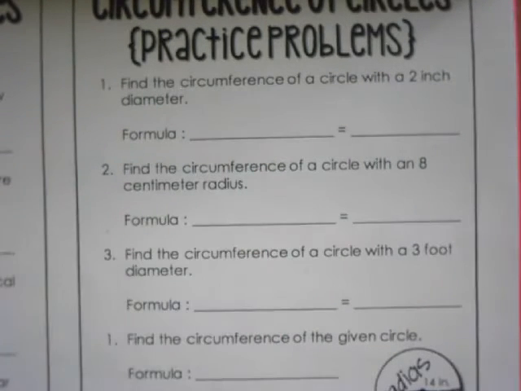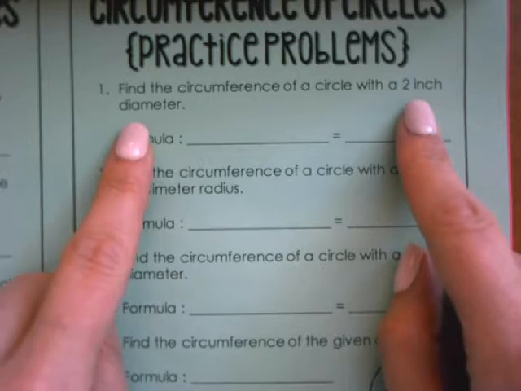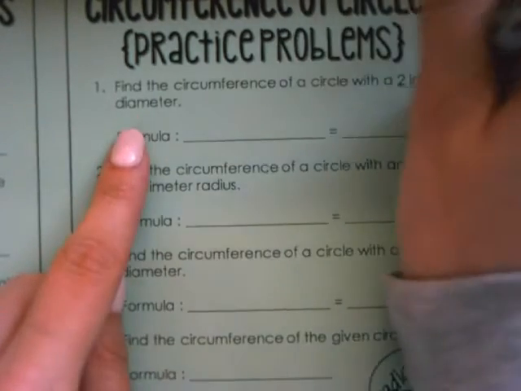We'll come back down to the bottom ones in just a second. Okay, so first of all, remember, use the formula that you need to use. I just tell you to be careful. Very easy to make a mistake. So what did they give me in problem number 1? They gave you a 2-inch diameter, which means I should use what formula?